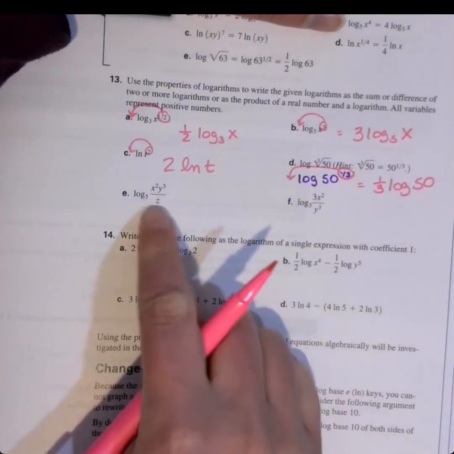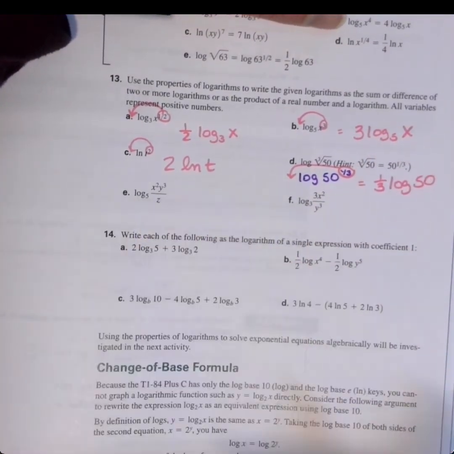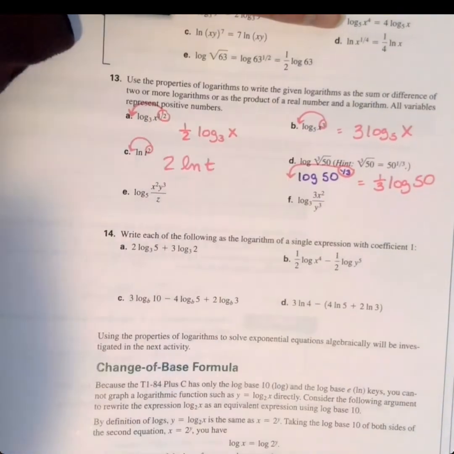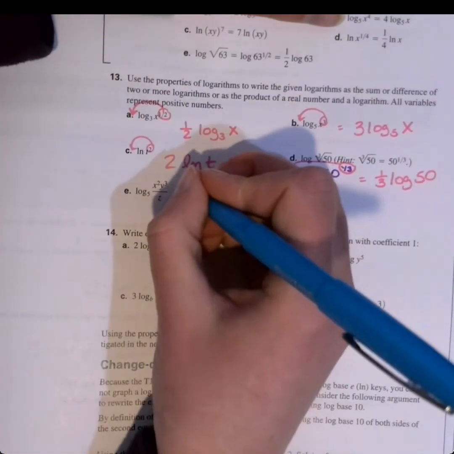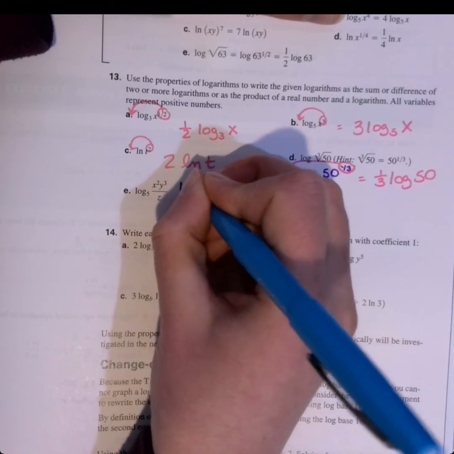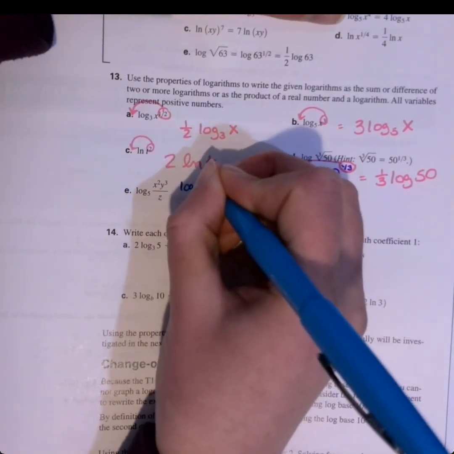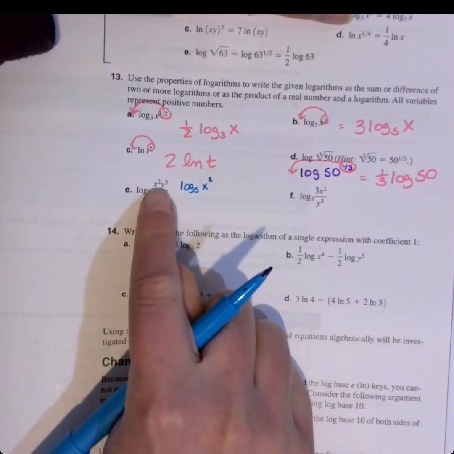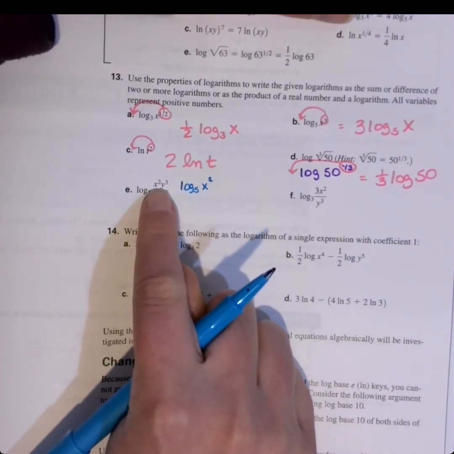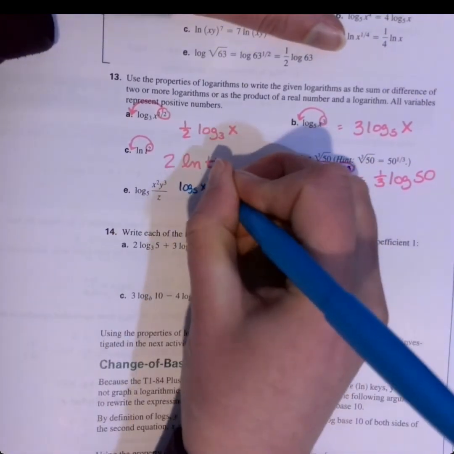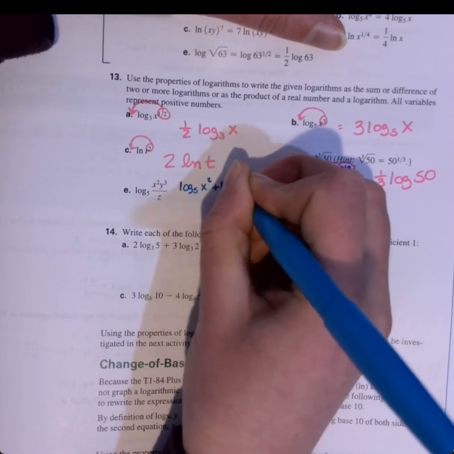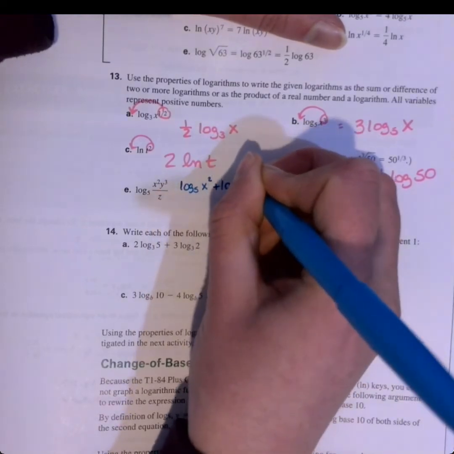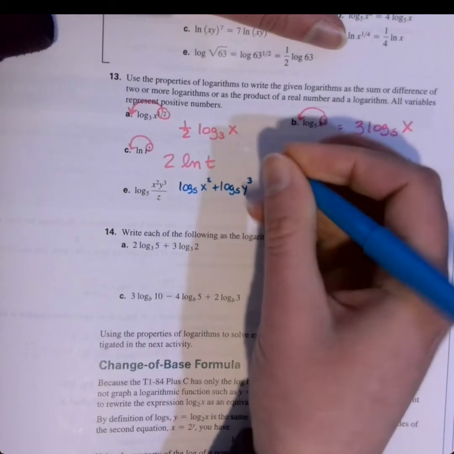Oh boy, there's a lot of stuff going on in this one. I'm going to have to separate this into addition and subtraction before I can pull powers. So we're going to write this as the log base 5 of x squared. I don't have a lot of space here, so I'm going to go ahead and take the 2 on top, which are multiplied, and separate and add them. So plus the log base 5 of y to the third. Then our division turns into subtraction.